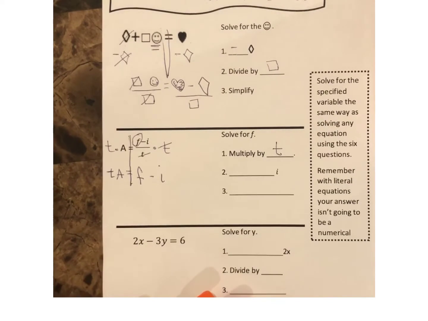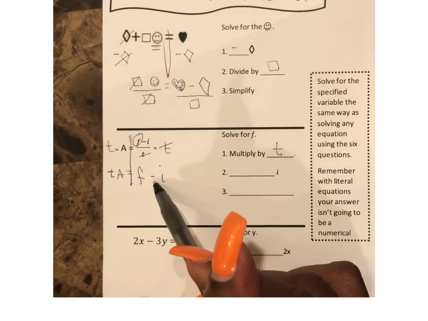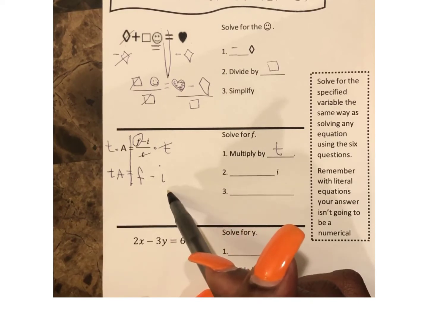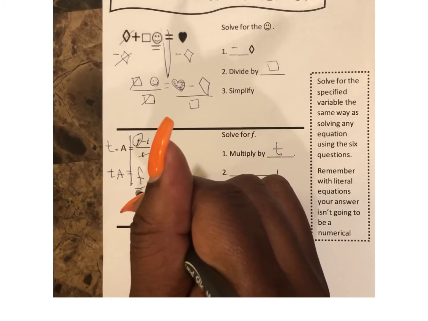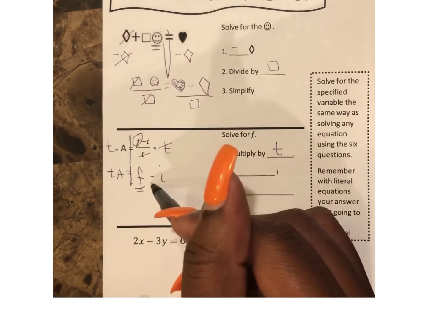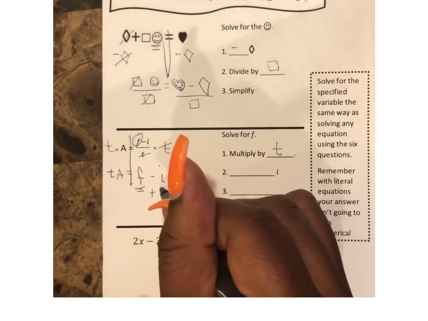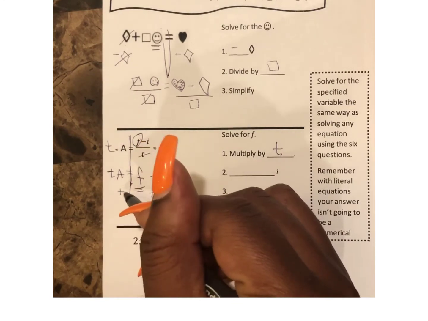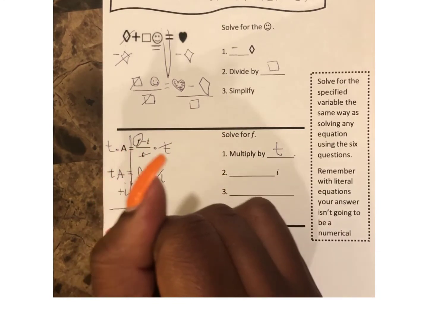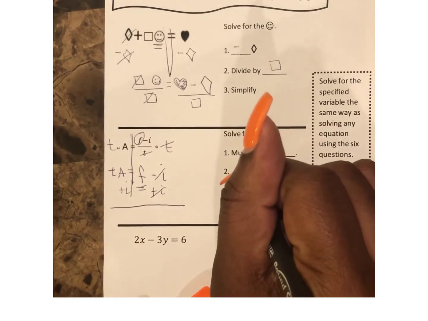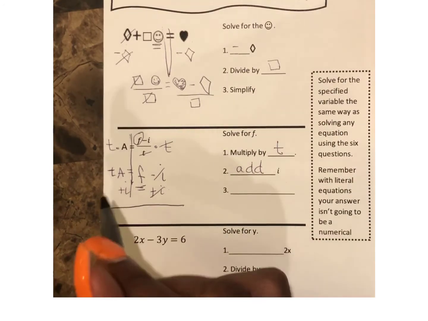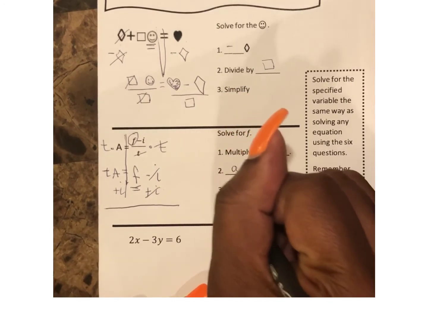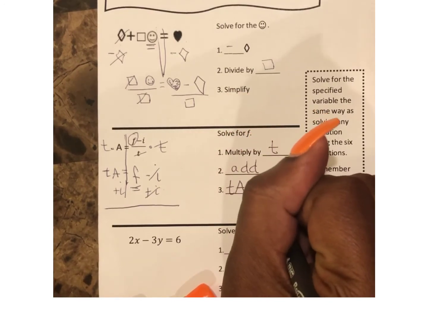Okay, but f is still not alone. Notice over here we have f minus I. To get f by itself, because we want to get this by itself, we're going to have to do the opposite to this I. Minus I, which is plus I. So we are adding I. And when we add I, we have t a plus I.